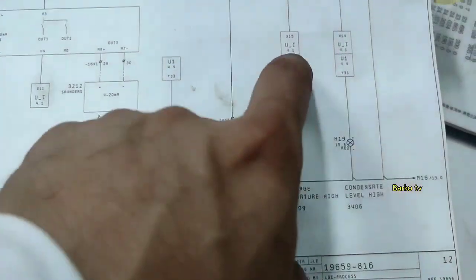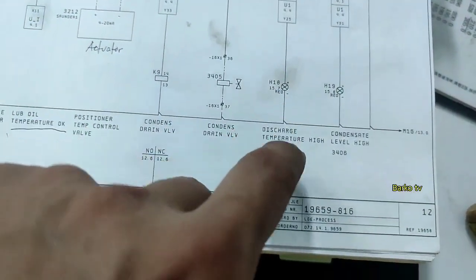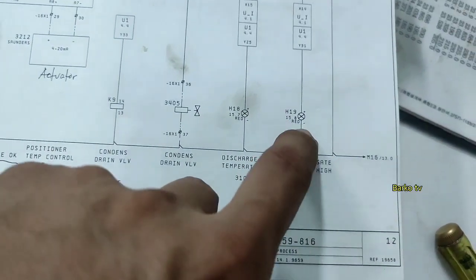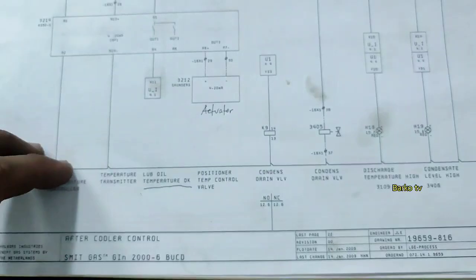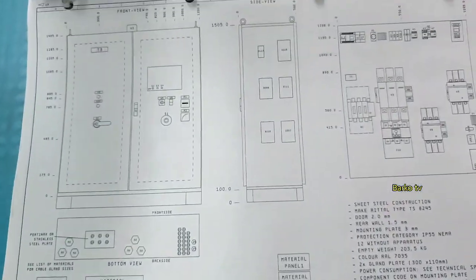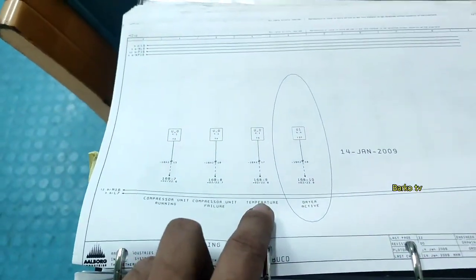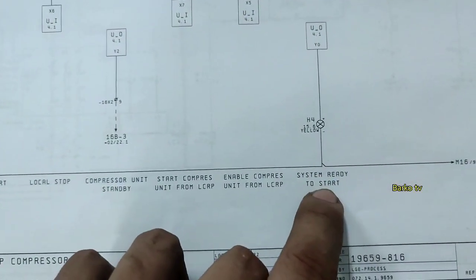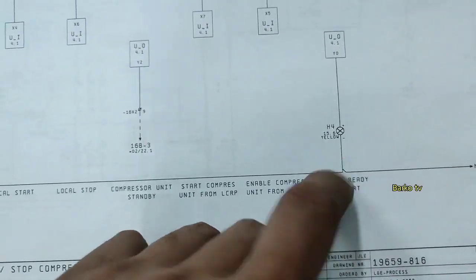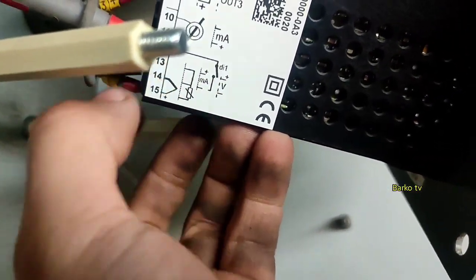Unlike this one, for example, discharge temp high for temperature switch output, there is an LED indicator. Unlike the lube oil temperature okay, direct to the PLC. Example for this other type, temperature okay, signal to our burner. Okay, that's an example, system ready, there is an indicator. Unlike the lube oil okay or cold start. Okay, this is the output.